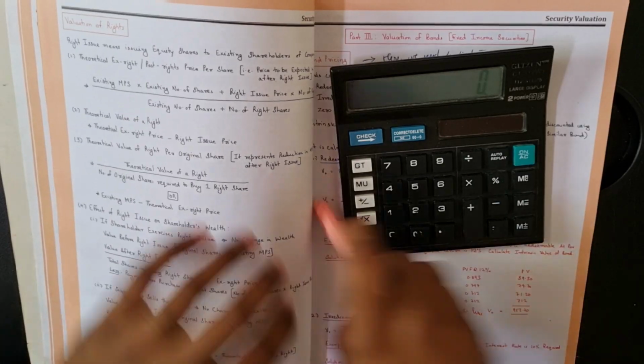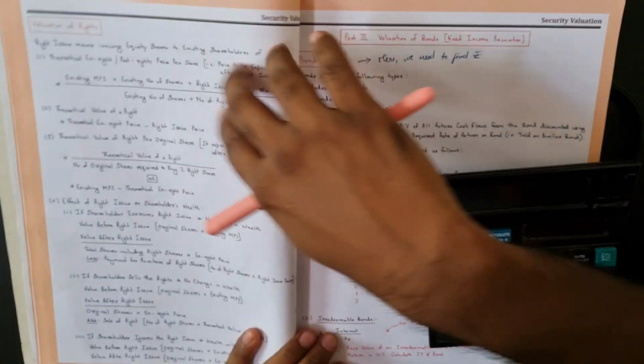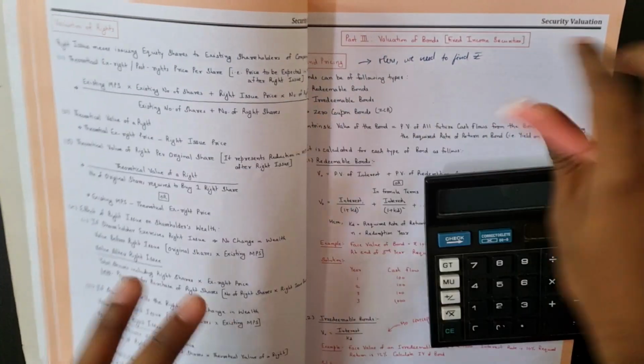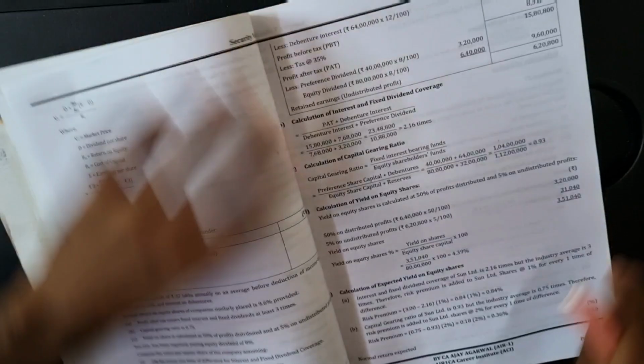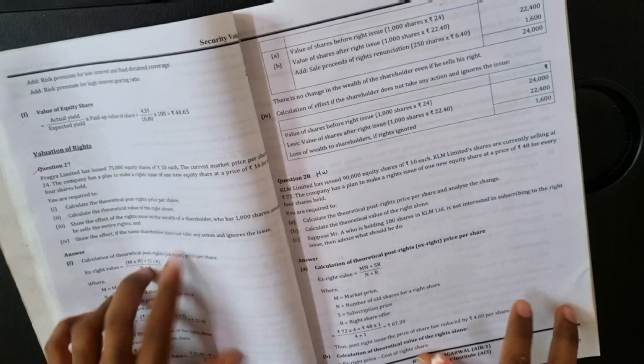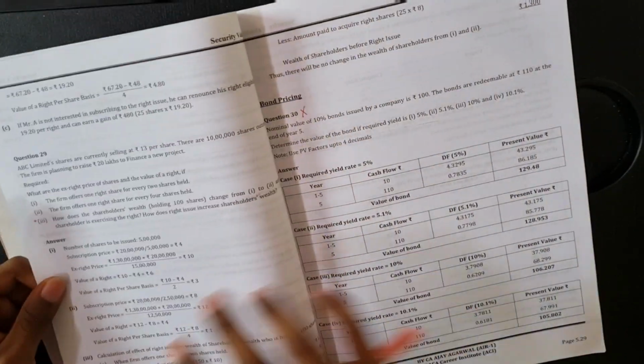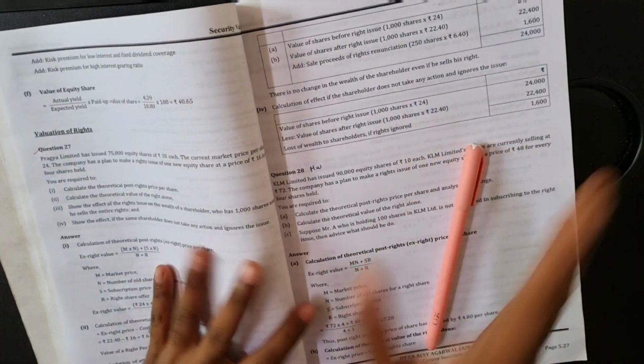We'll do questions. Just refer to this part. You will understand better by solving questions. So we'll take questions. Question number 27 we'll do, and question number 29. Two questions we'll solve and we'll call it a day.